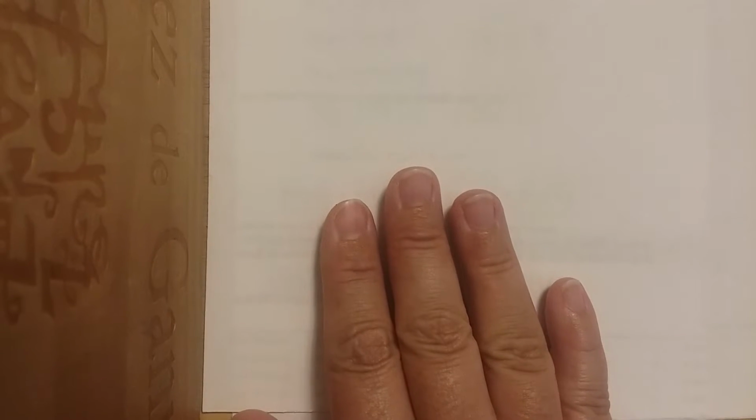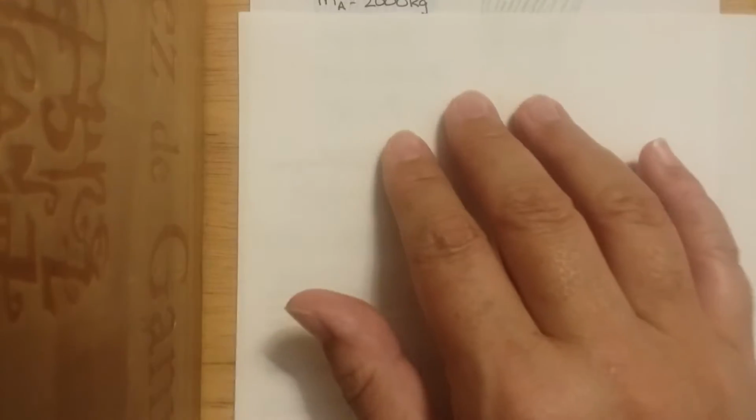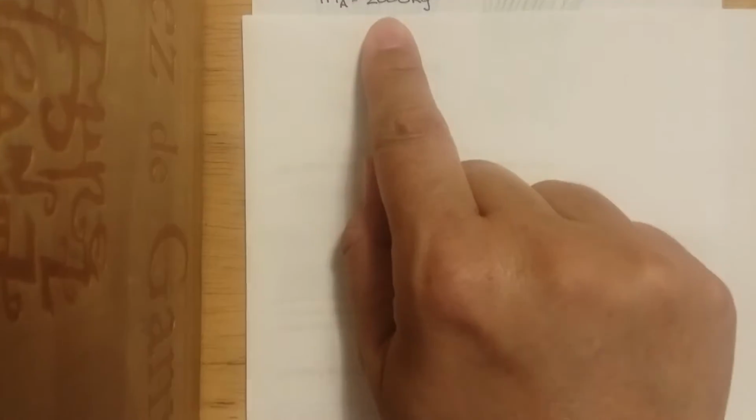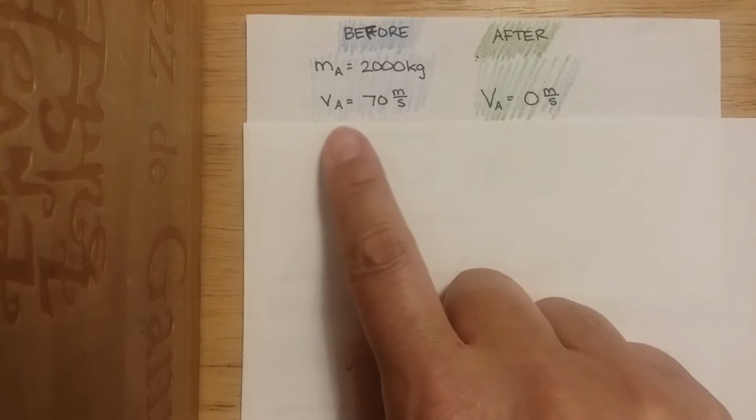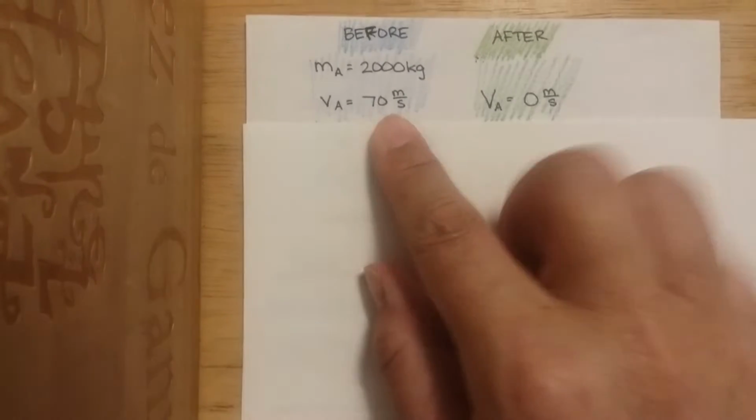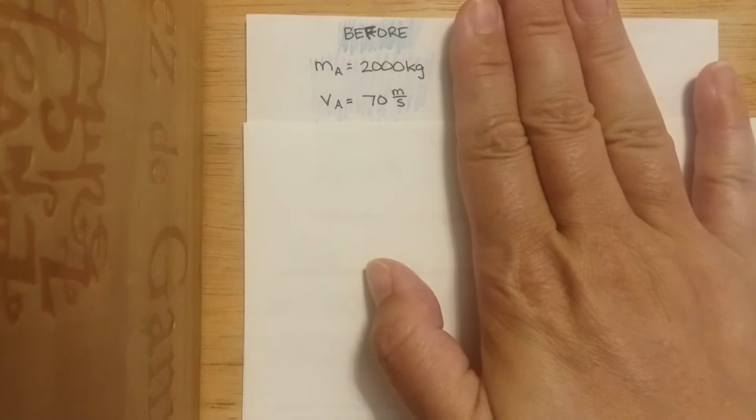Hello, we're going to work on a momentum and collision problem. So we have car A, which has a mass of 2,000 kilograms and a velocity of 70 meters per second. Ignore this for now.